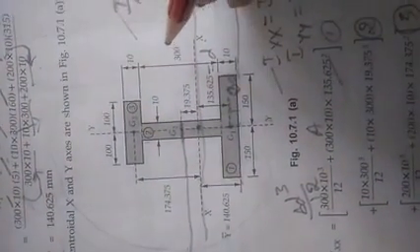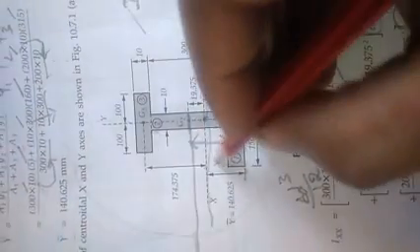You have to see very carefully: from here it is 150, but from here to here it is 10. So totally, from the base to the centroid of the second section, it is 160, which I'm writing here.